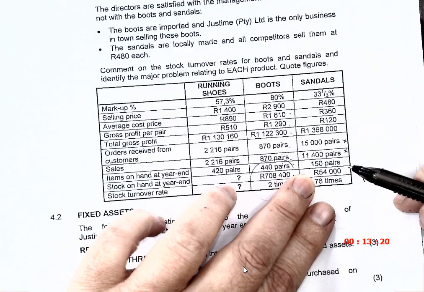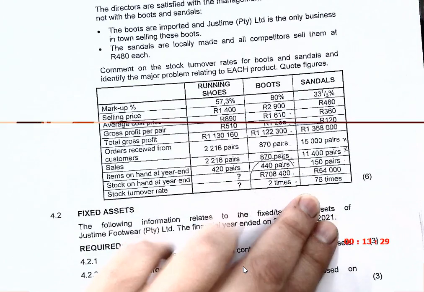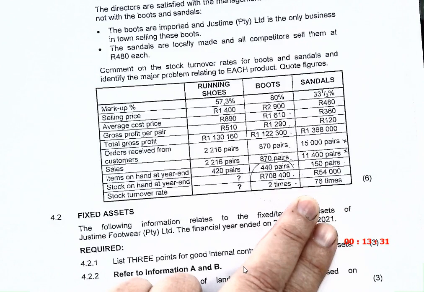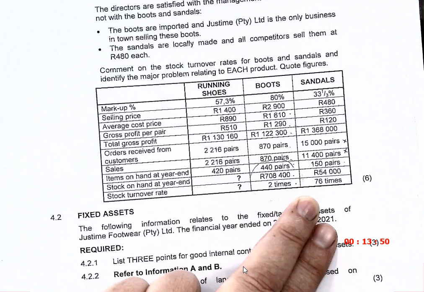Stock on hand is 150 pairs. I do not understand how I can have 150 pairs left if I didn't sell everything. How is that possible? No, it's on hand. I can still see it. Yeah, that doesn't make sense. But in any case, stock on hand for the year 54,000.